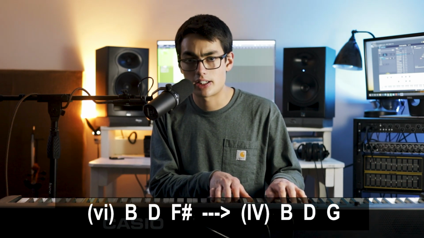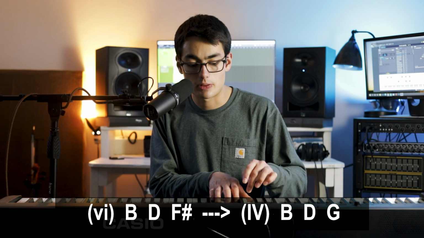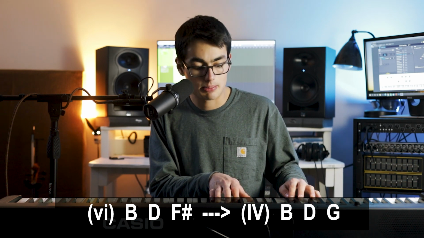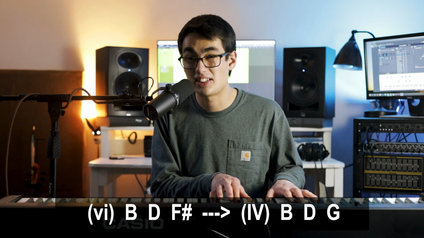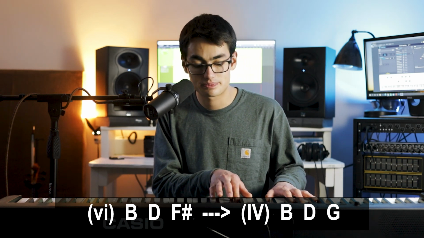Now going from B minor to G major, we actually can share both the B and the D. So we're going to keep those in the bottom and put the G on the top. So it's going to be spelled B, D, and G. Let's play that all together. All right, so already that sounds a lot smoother and just a little bit more intentional.